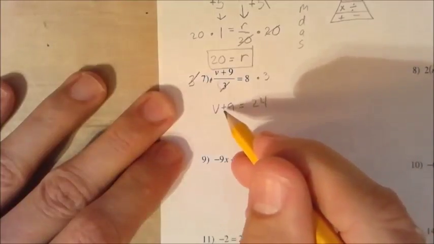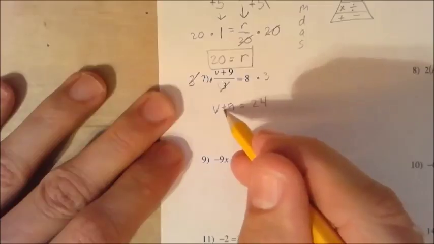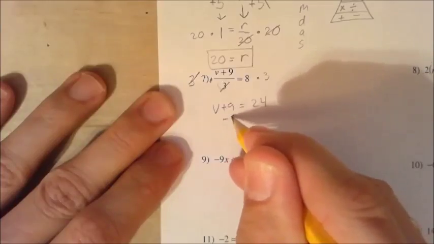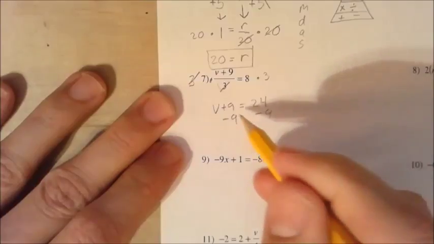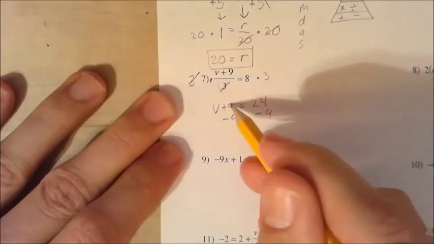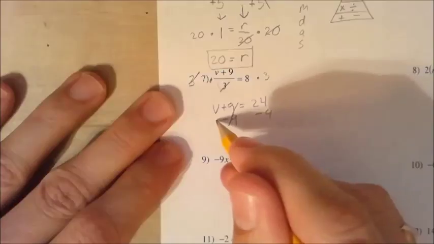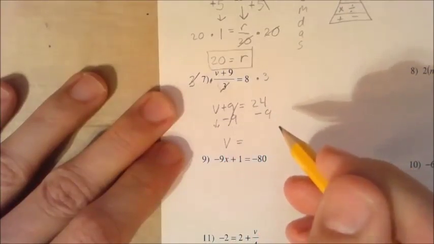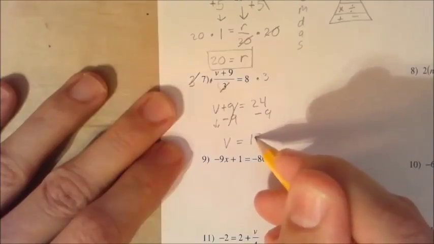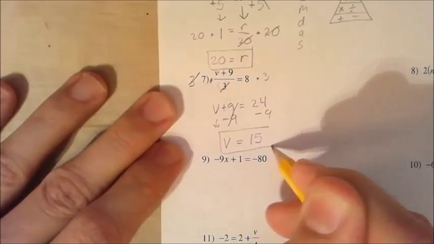And now we can go ahead and do the opposite of adding, which is subtraction, to move our 9 over. And we're going to move our 9 over here. So we've balanced out our equation. 9 minus 9 equals 0. We just bring down our v. And 24 minus 9 is going to give us 15. And that is our answer.